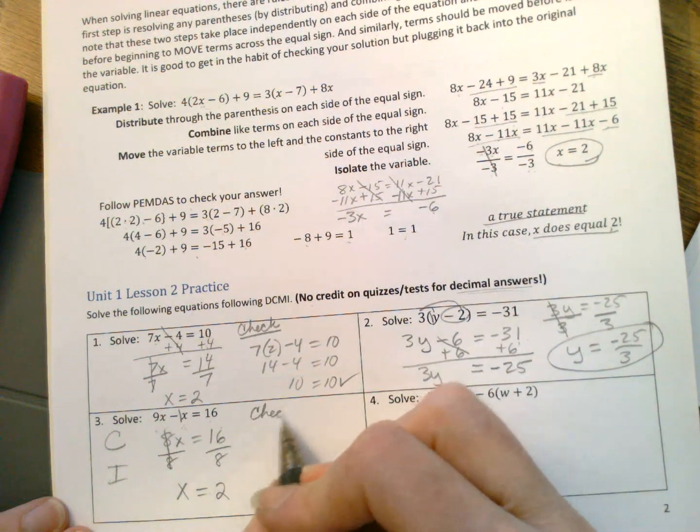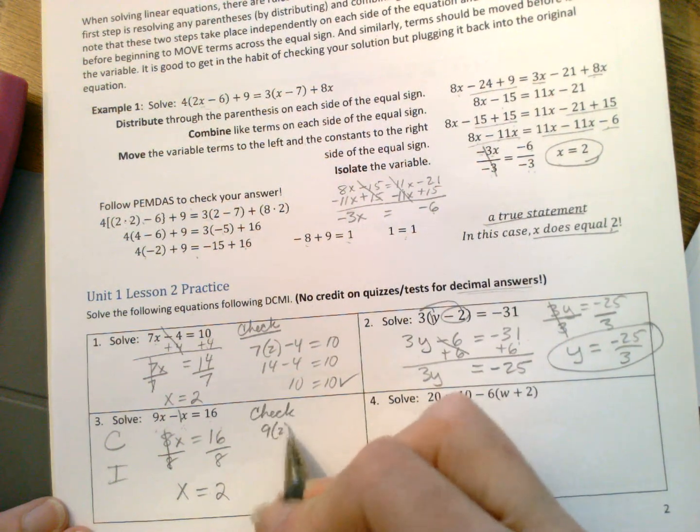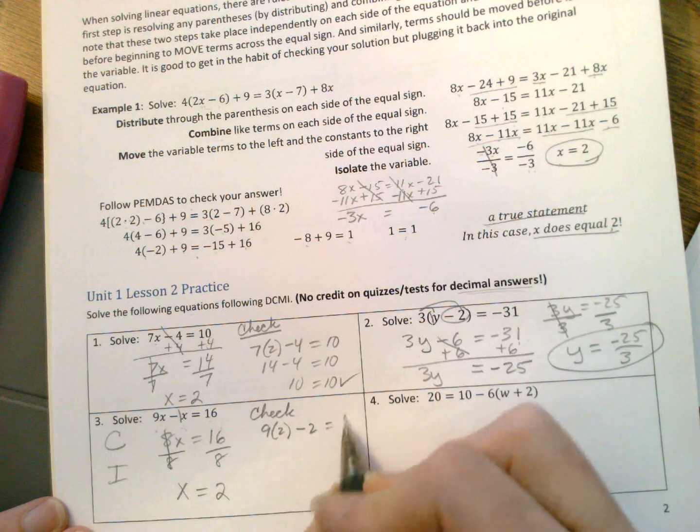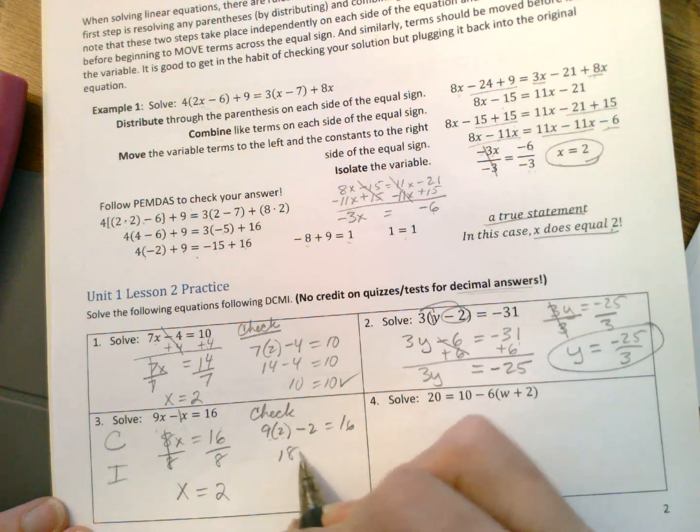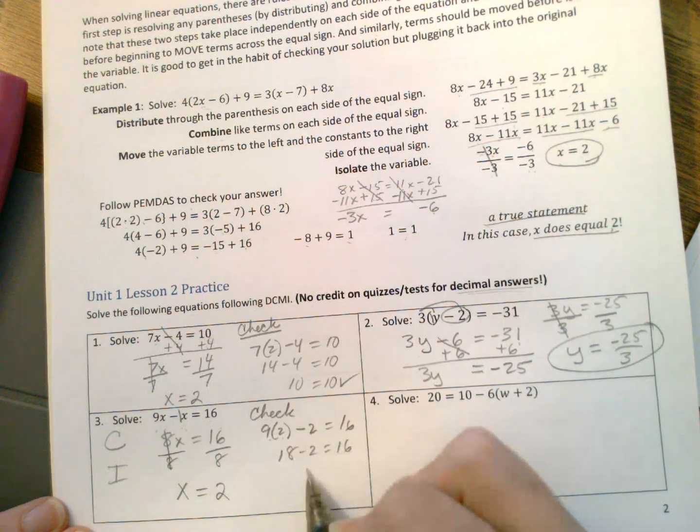So I can check that one. So this is 9 times 2 minus 2 equals 16. 9 times 2 is 18 minus 2 equals 16. Yes, it does.